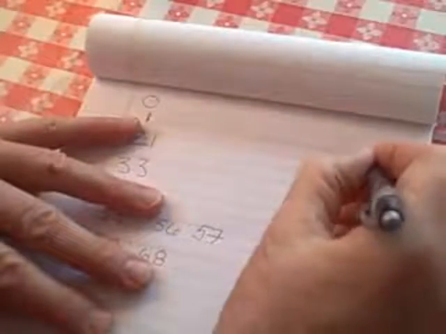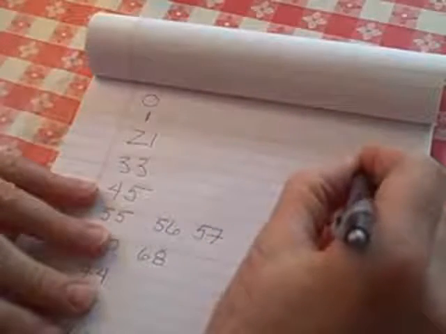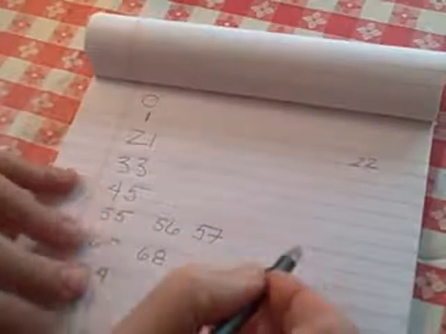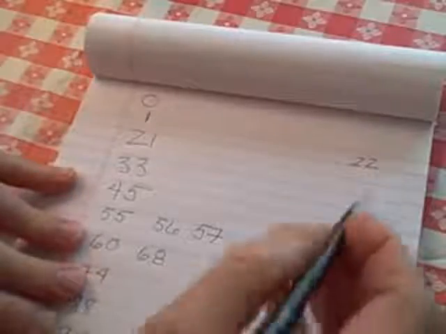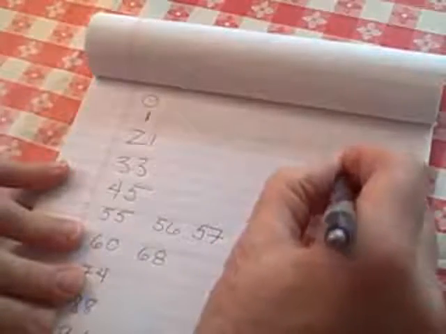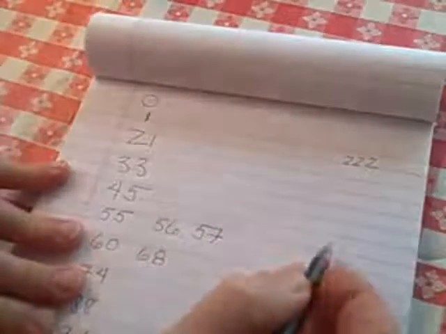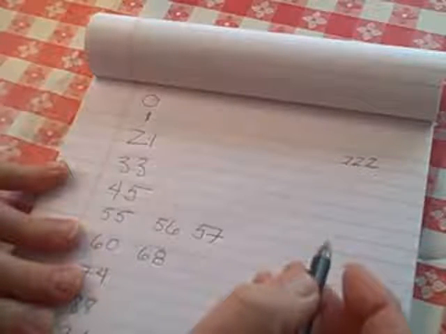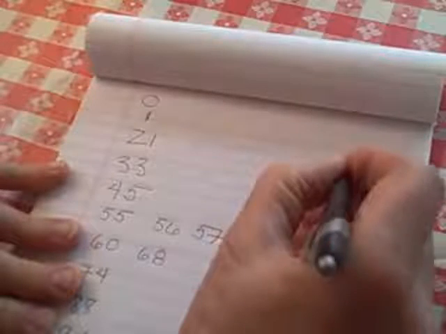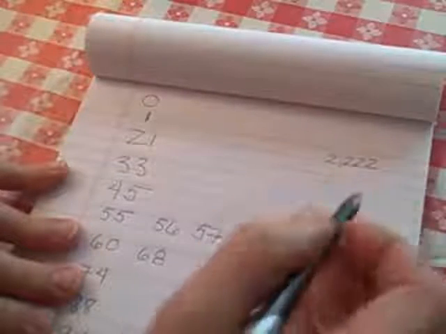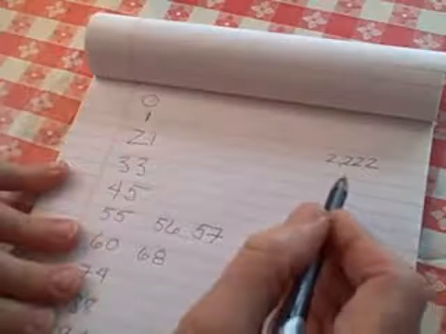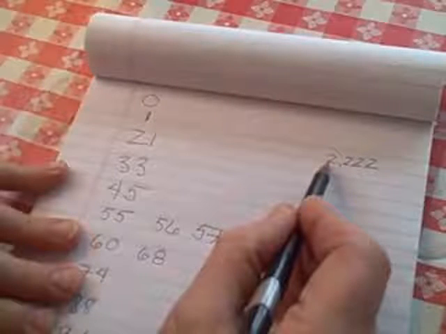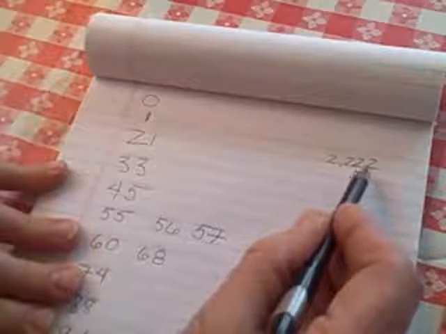What number is this? That's a 2. It's a 2. What number is this? 22. What number is that? 222. What number is that? 2,222.